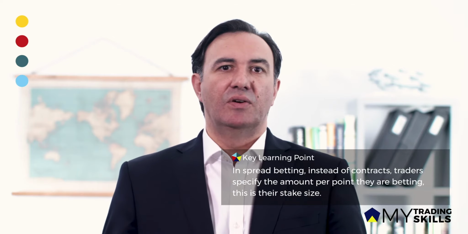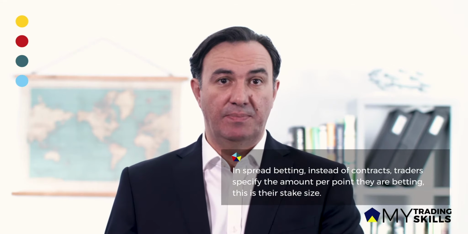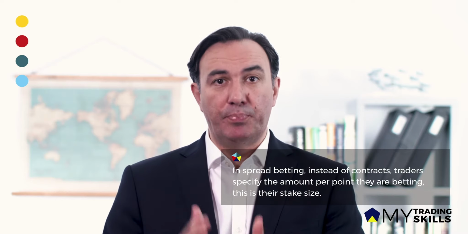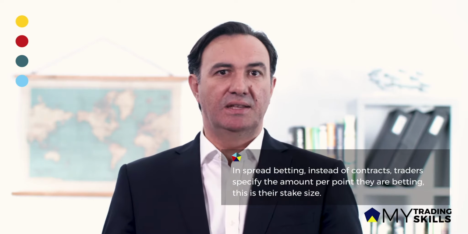Instead of buying contracts as you do with CFDs, when you place a financial spread bet, you specify the amount per point you'd like to bet. This is known as your stake size. What's a point? A point is a predetermined unit of price that the underlying market might move by. For example, if you placed a spread bet on the price of the FTSE 100 index at 7,300, a 1 point move up would be to 7,301.